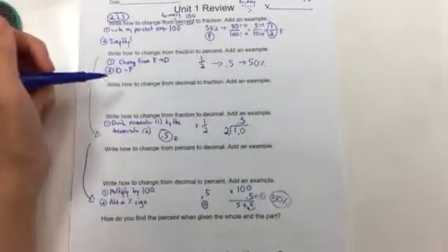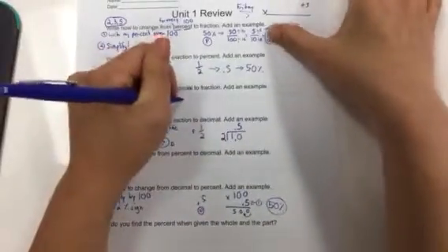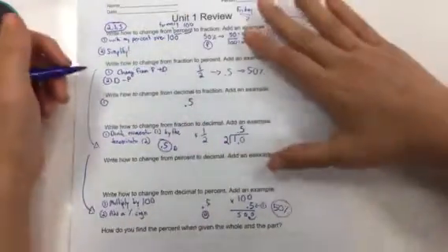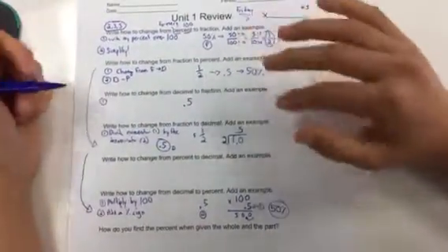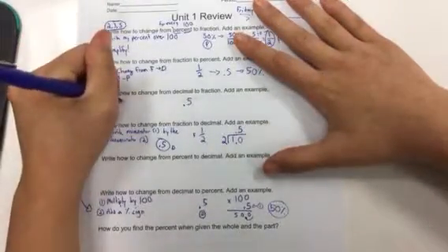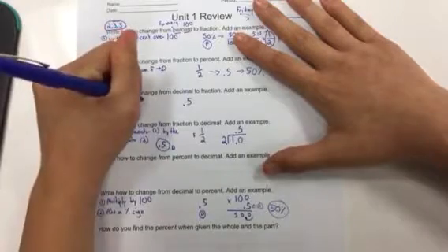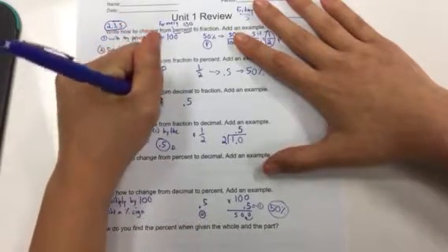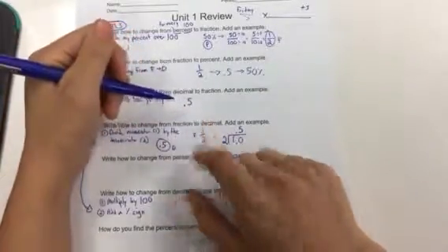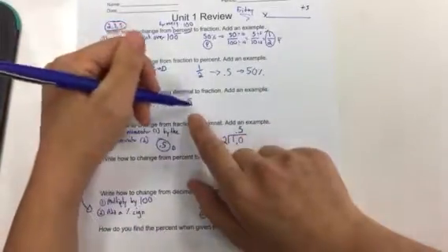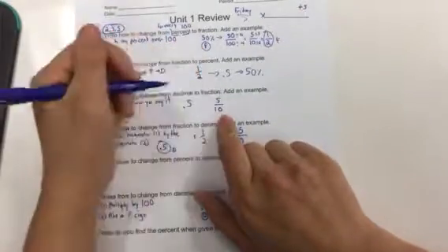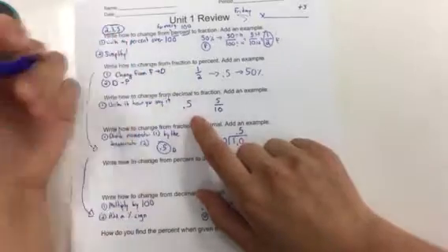Now we need to talk about how to change from a decimal to a fraction. So I have 0.5. This one is actually pretty straightforward, but you need to be good at place value. That's very important because you write it how you say it. What that means is that whatever place value the decimal is in will be your denominator. So this is in the tenths place. So you know it's 5/10, and you would say it 5 tenths as a decimal.